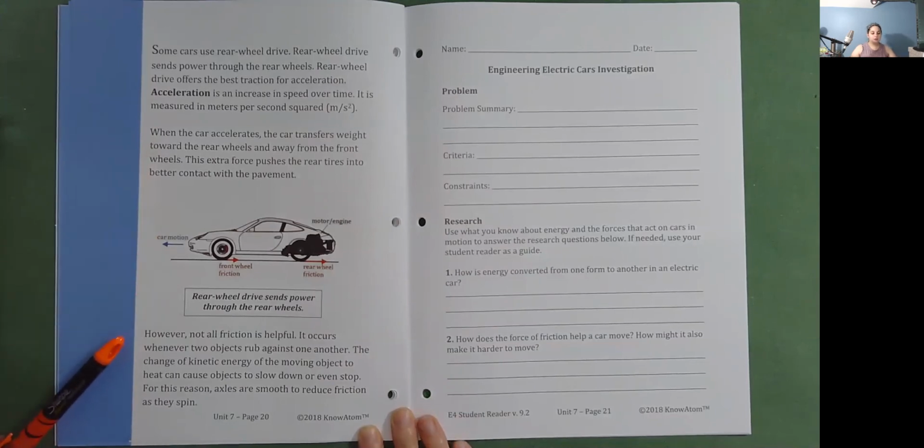However, not all friction is helpful. It occurs whenever two objects rub against one another. The change of kinetic energy of the moving object to heat can cause objects to slow down or even stop. For this reason, axles are smooth to reduce friction as they spin.